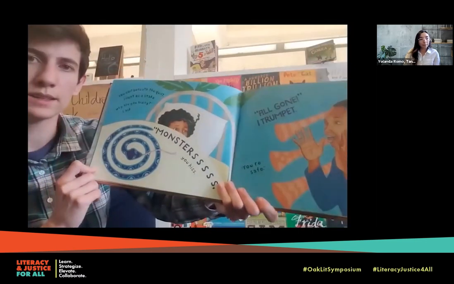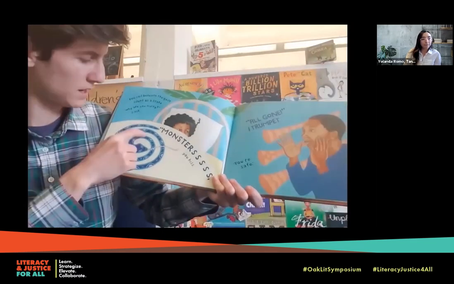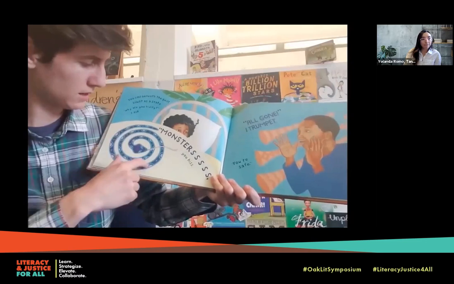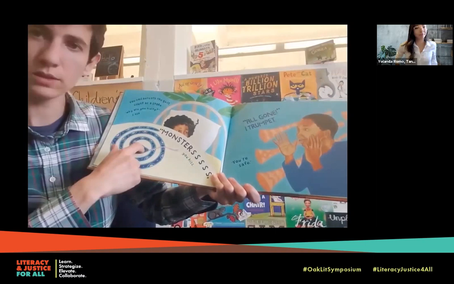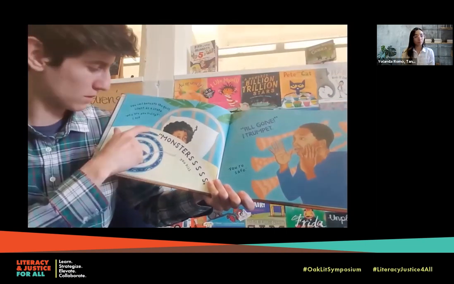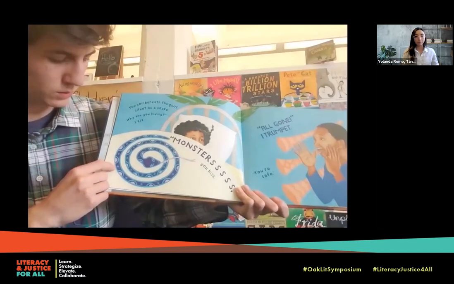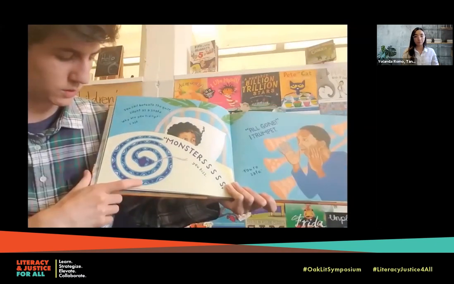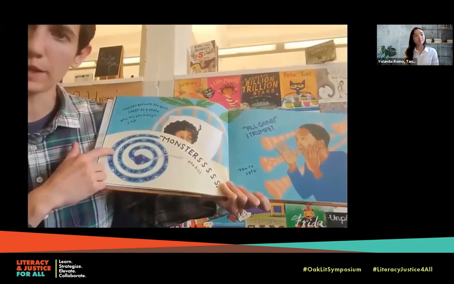Can you see the snake? Here's the snake. And do you know what shape the snake is making here? Yeah, this looks like a circle, right? And we can tell that the snake has a pattern because we're seeing this pink circle, blue circle, pink circle, blue circle, pink circle, blue circle, right? So it's a pattern because the images and the shapes are repeating.